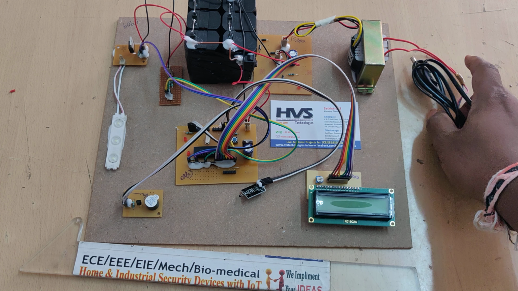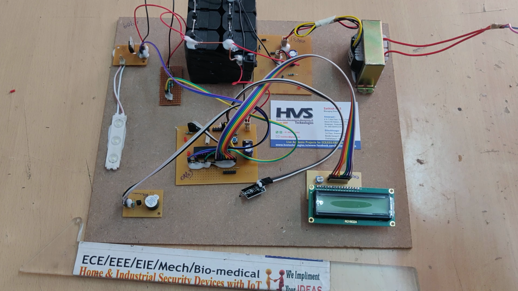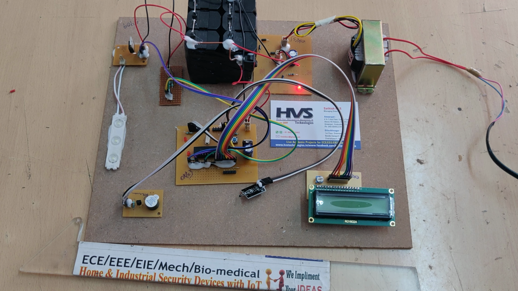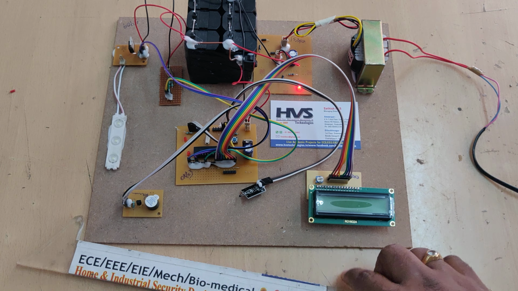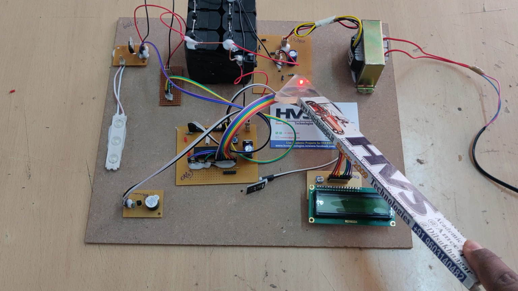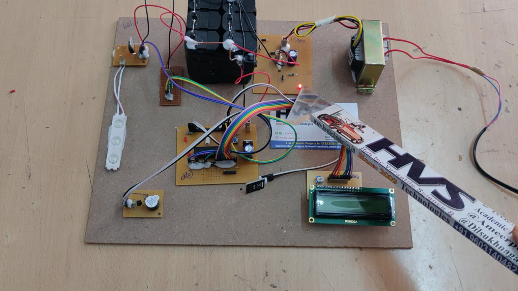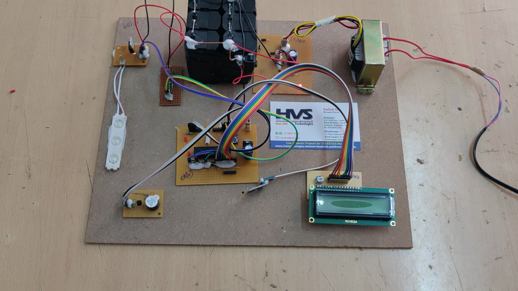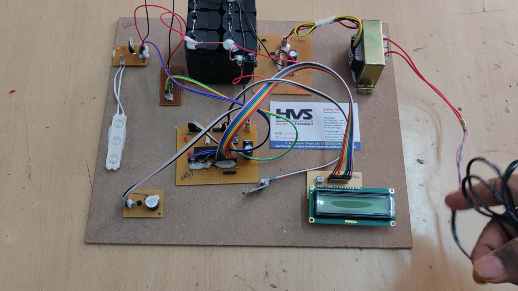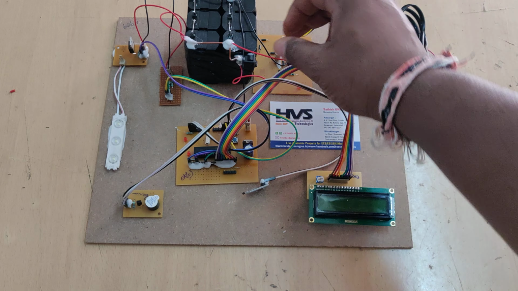This is the charger for charging this 12 volt 2 amp battery. If you want to charge the battery, just connect this 230 volts AC input to the transformer. This regulated power supply board will rectify and filter. After these two stages, we get 12 volts DC, which is the main charging voltage for our battery. It will be fully charged in 6 to 8 hours. Once the time completes, you can isolate the power supply to the charging circuit.